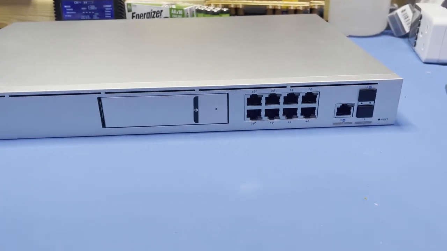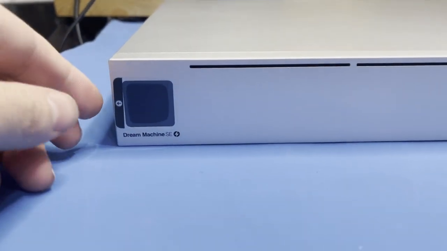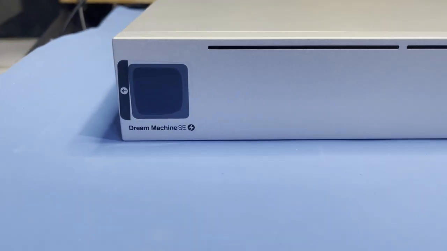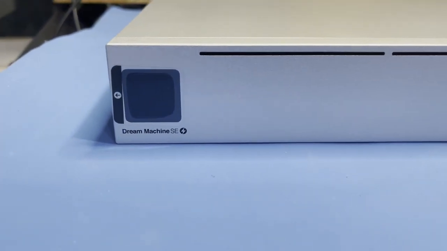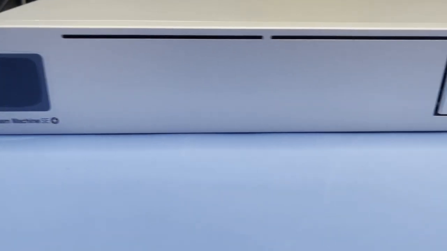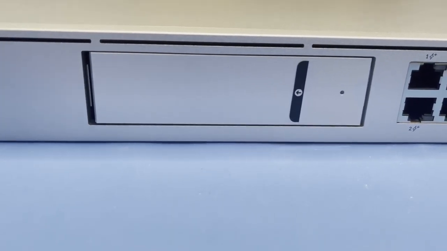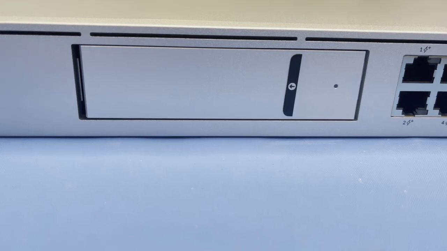Okay, so this is the front of the unit. Got the standard Unifi display here. Shows you when you're configuring it. Also gives you stats on what's connected up and down, etc. Moving along, got a hard drive bay for if you're using it as the DVR for CCTV.